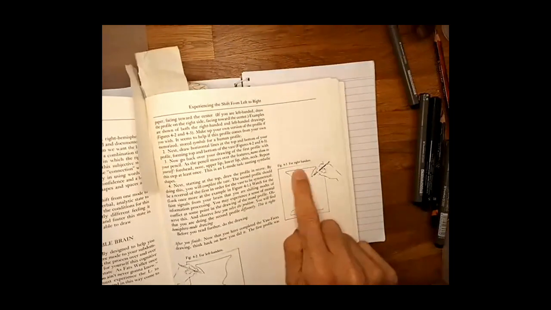And you can make up your own version of the profile if you wish. It seems to help if this profile comes from your own memorized stored symbols for a human face profile. Next, draw the horizontal lines at the top and the bottom of your profile, forming the top and bottom of the vase. Example here, going across the top.